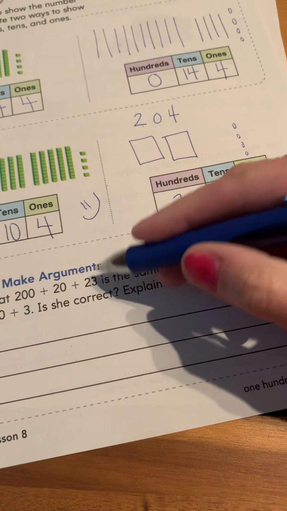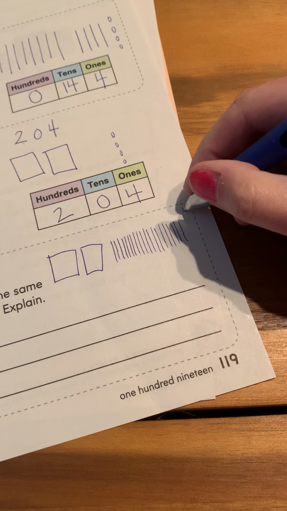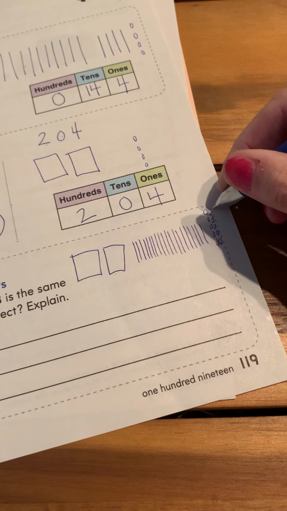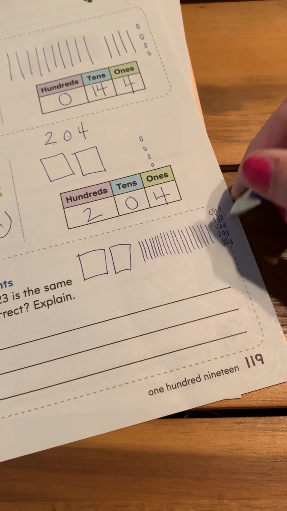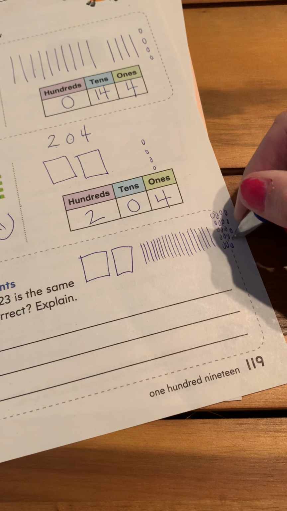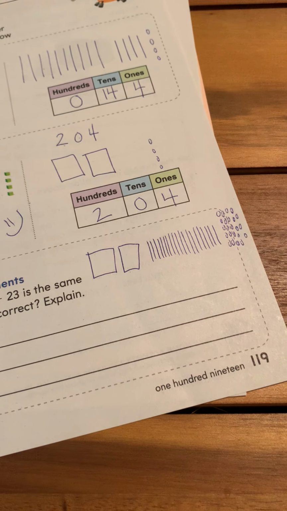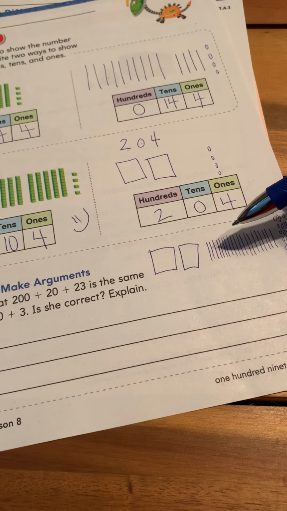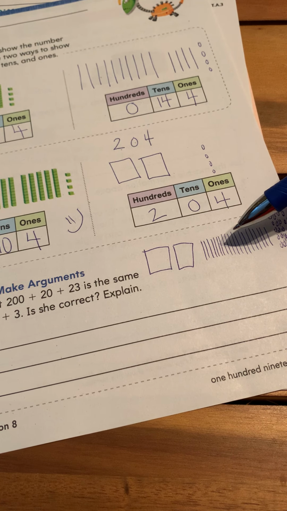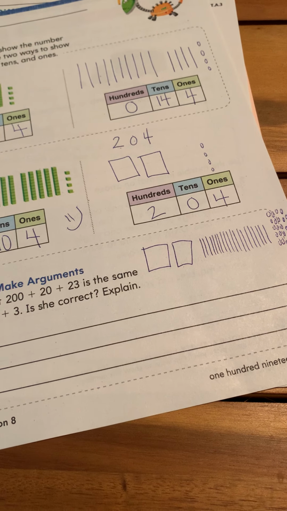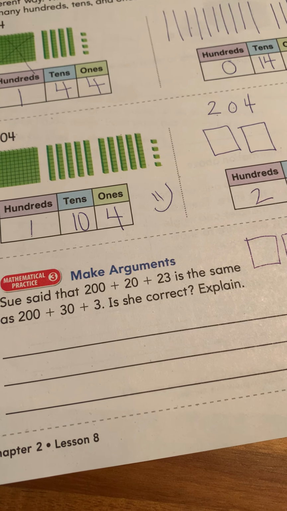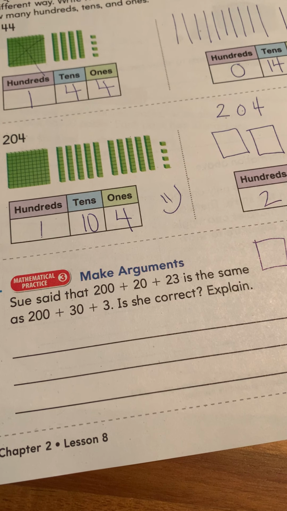Plus 23 1s cubes. 1, 2, 3, 4, 5, 6, 7, 8, 9, 10, 11, 12, 13, 14, 15, 16, 17, 18, 19, 20, 21, 22, 23. Okay, she's saying that 200 plus 20 plus 23 is the same as 200 plus 30 plus 3.